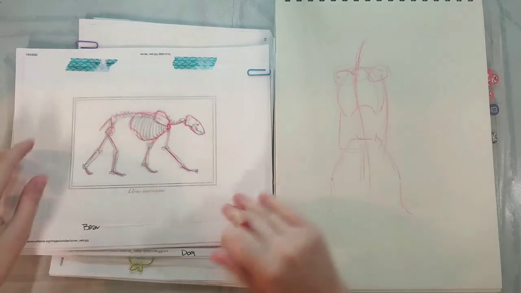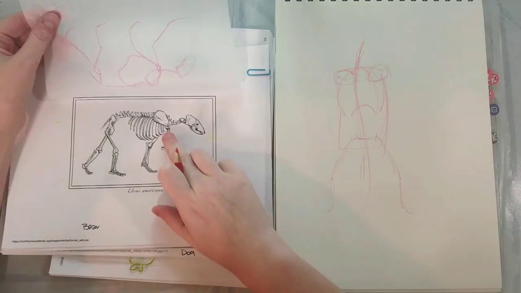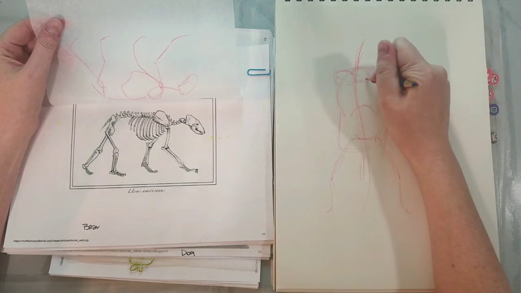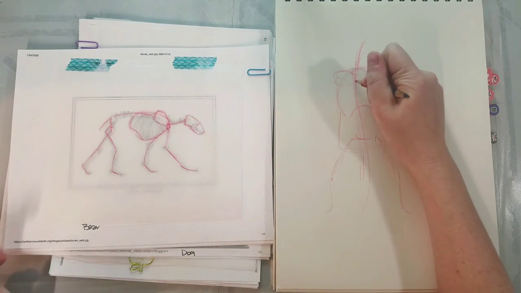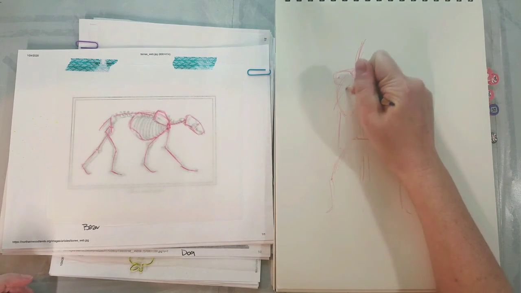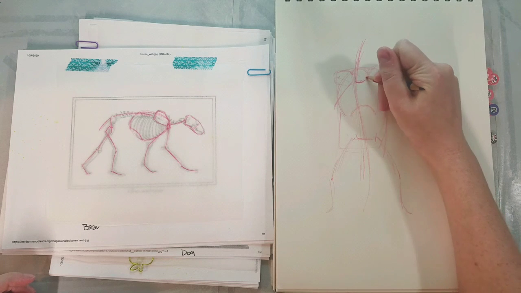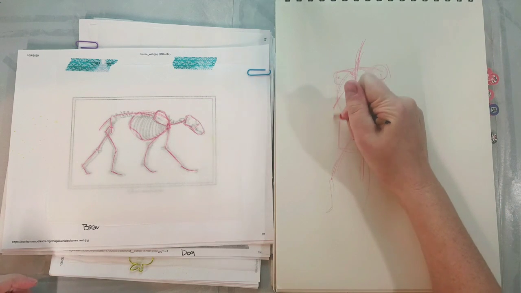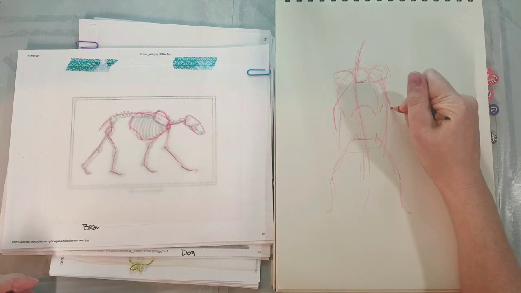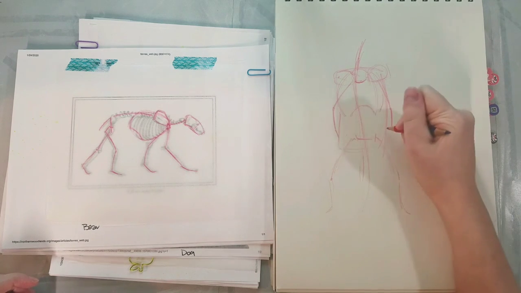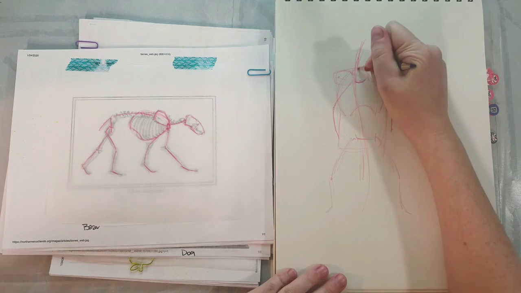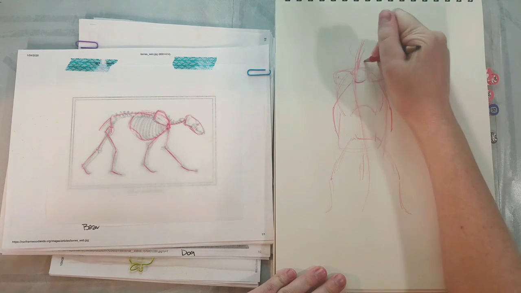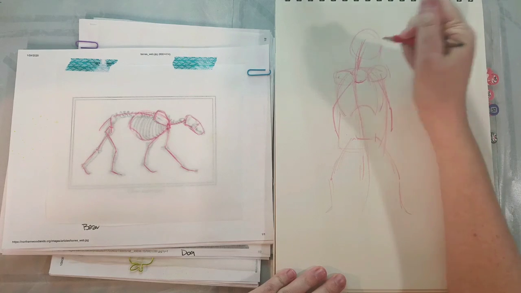And then we determined it looks like his collarbone is pretty close, and then his forelimbs come in from there, which meshes with what we're seeing in our reference. And I hope these videos have encouraged and inspired you guys to do more drawing on your own, to take some more risks.